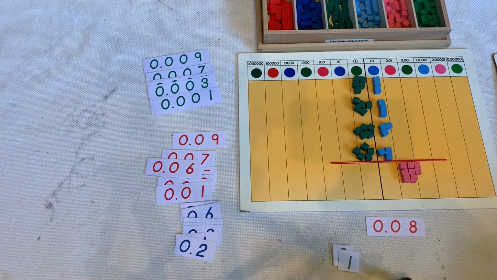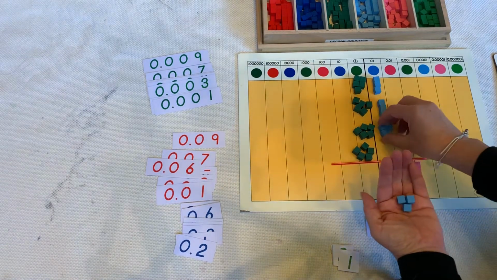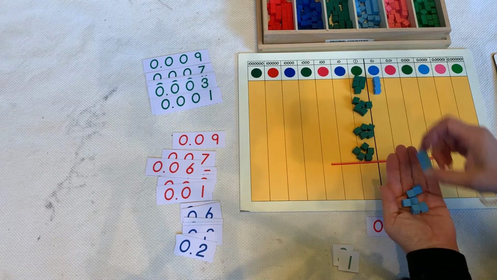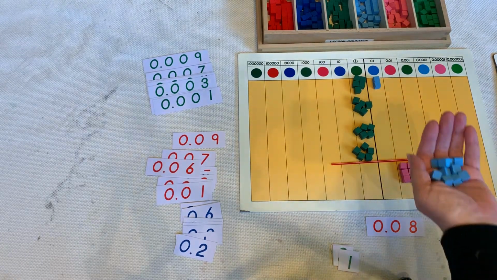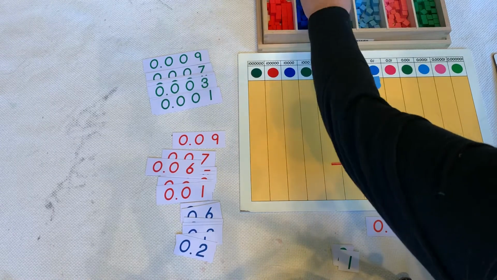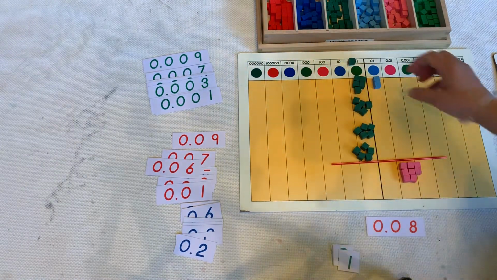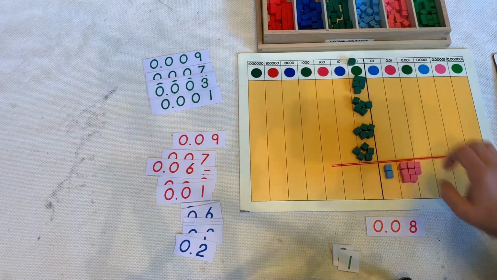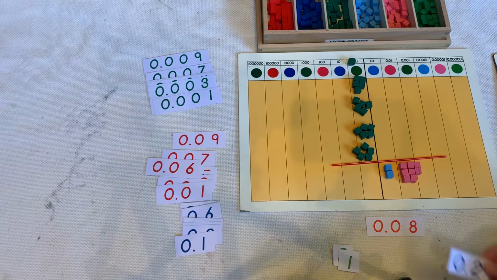Then 3, 6, 9, 10. When we get to 10, we always exchange. There's an extra unit, and we bring down the rest of our tenths. Our answer in tenths is 2 tenths.